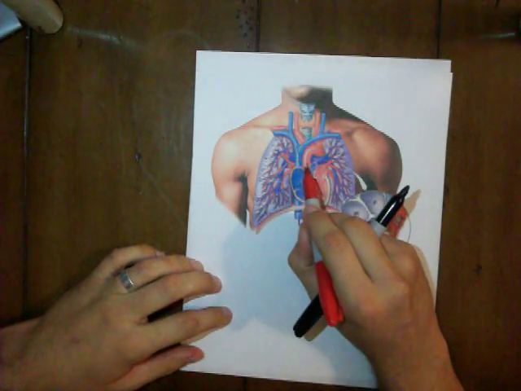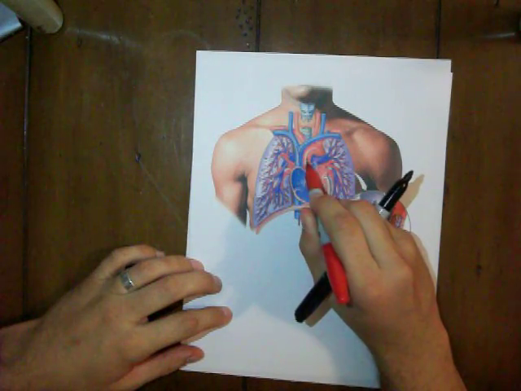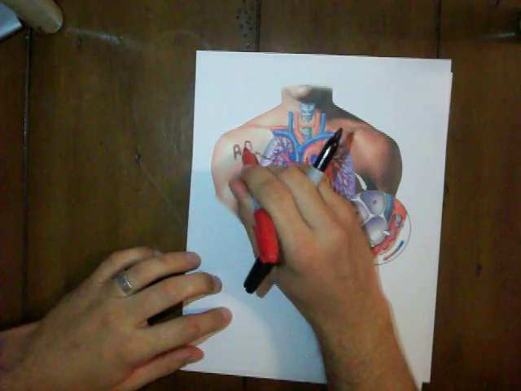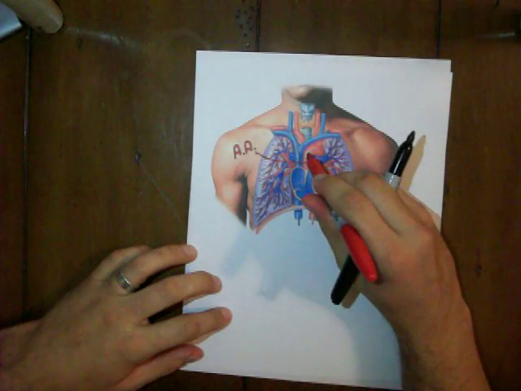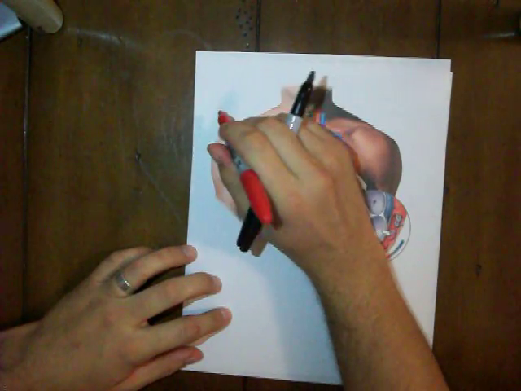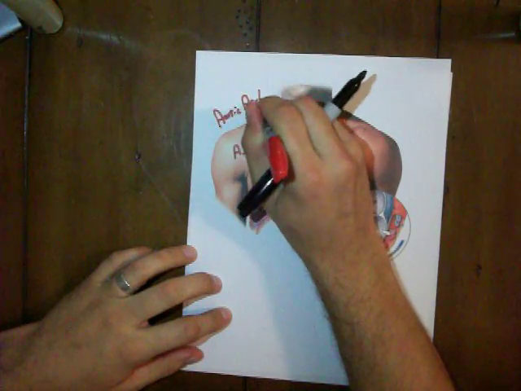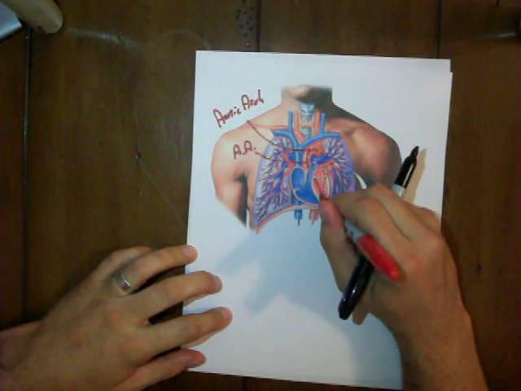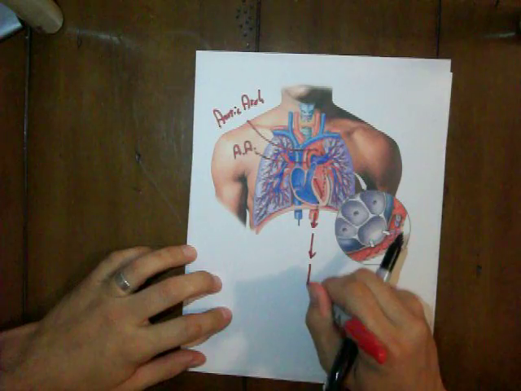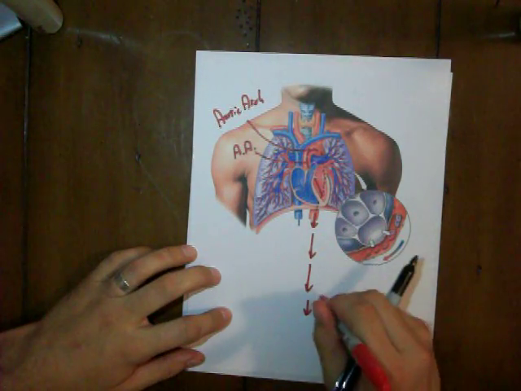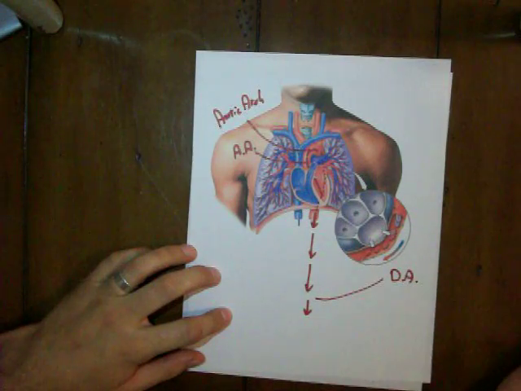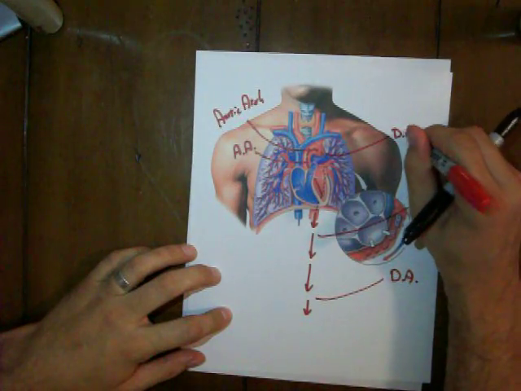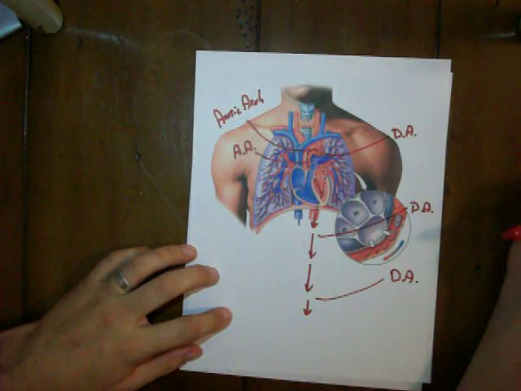So as blood climbs up this part of the aorta, kind of ascends up the aorta, we call this section the ascending aorta. And as it arches over, we call it the aortic arch. And then it starts to drop, and as it drops, we can't really see it all, but it drops and drops and drops. And as it drops, we call all of that the descending aorta. So this is descending aorta, here's descending aorta, here's descending aorta. Anywhere blood is flowing downwards.